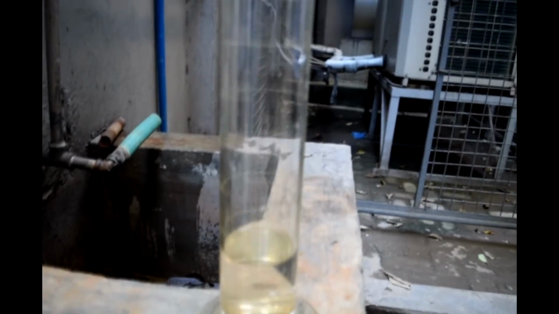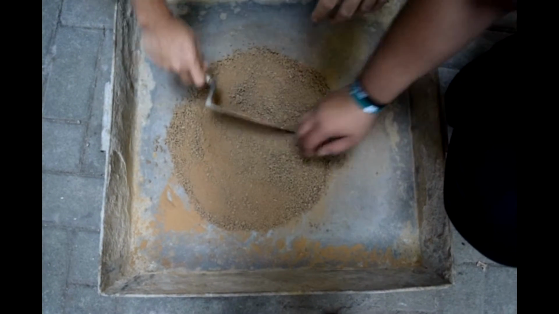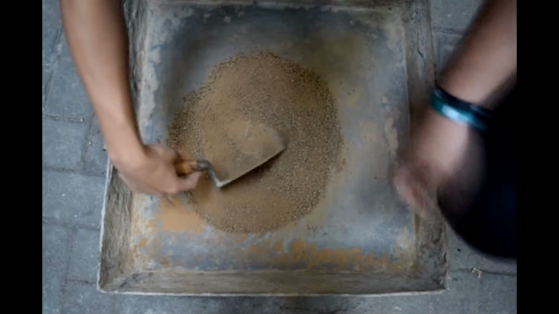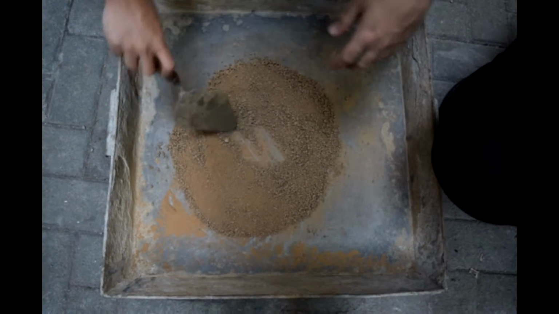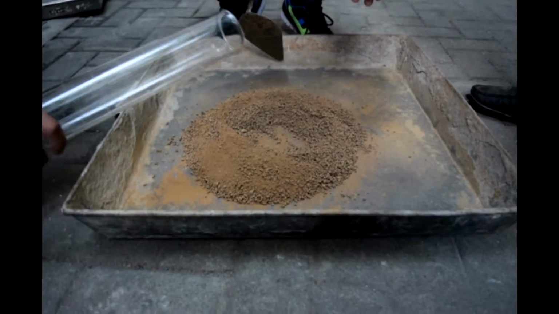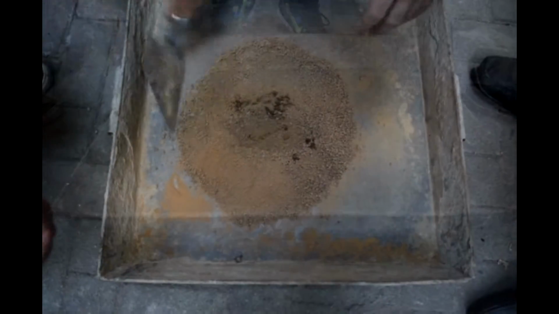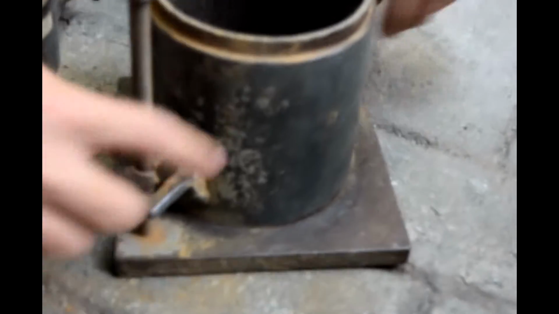The soil and water mixture should be consistent. Assemble the compaction mold and apply oil on it.